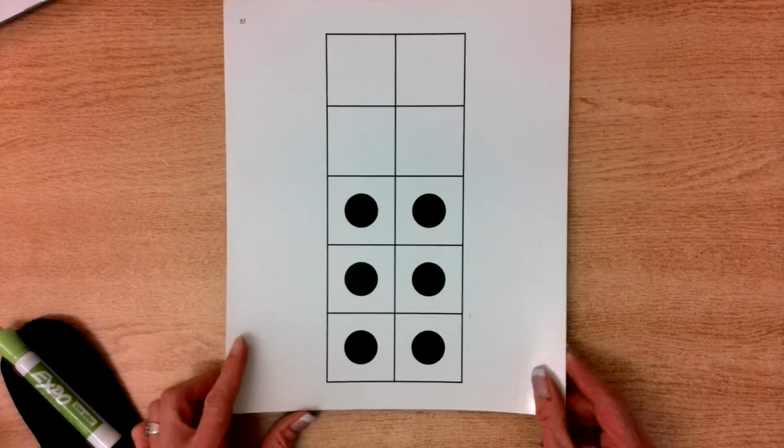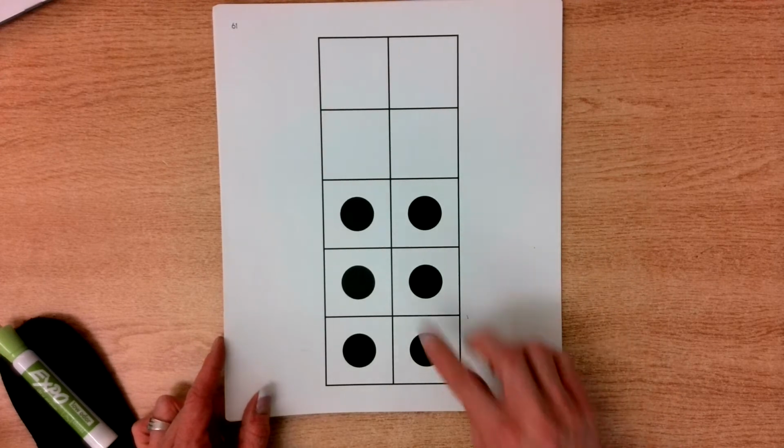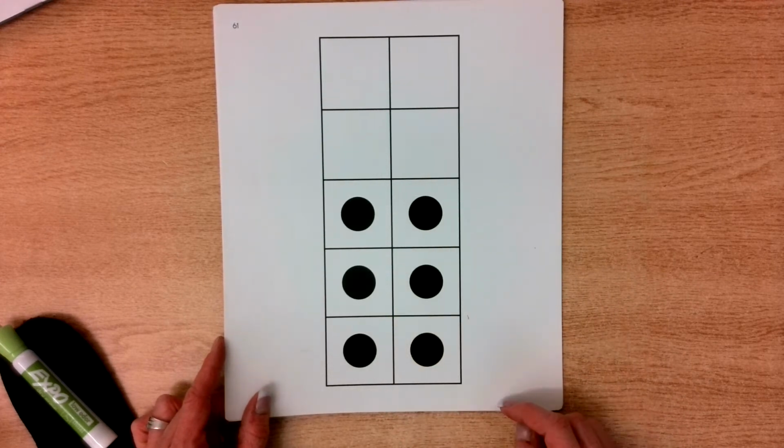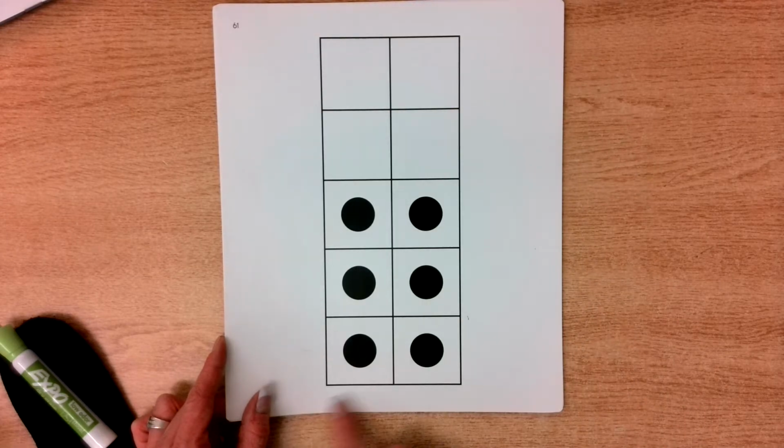So I hope you're saying 6, right? 6 on our card. And maybe you noticed that 3 on one side and 3 on the other side, 3 plus 3 equals 6. Or maybe you know that a 10 frame that has 4 missing has 6 dots on it. Okay, nice work. Let's try another one.